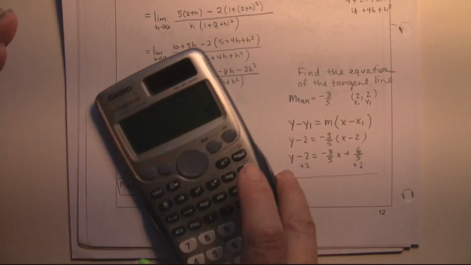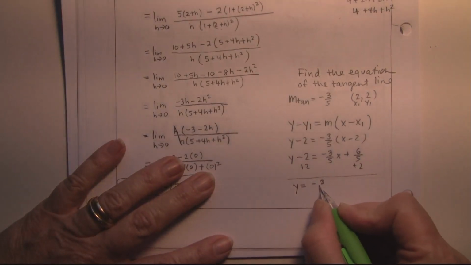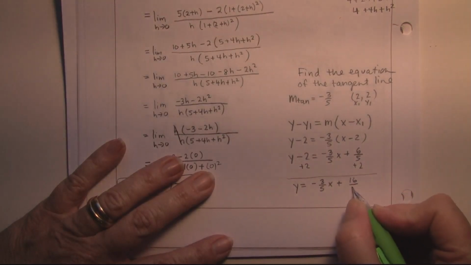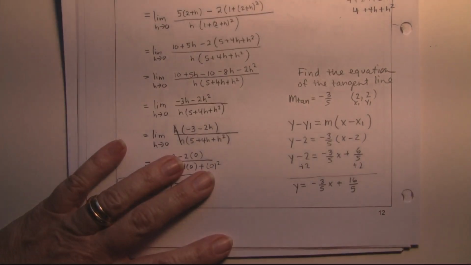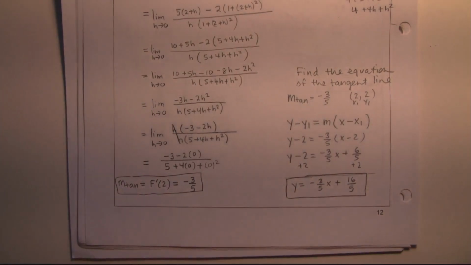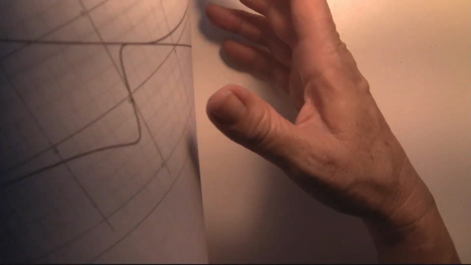I'm getting 16/5. So this is y equals negative 3/5 x plus 16/5. Make sure that I got that right. So this is the other thing they asked me to find, the equation of the tangent line. That was problem 31 out of your textbook, and we did a lovely job on that. And I think there was one more example.